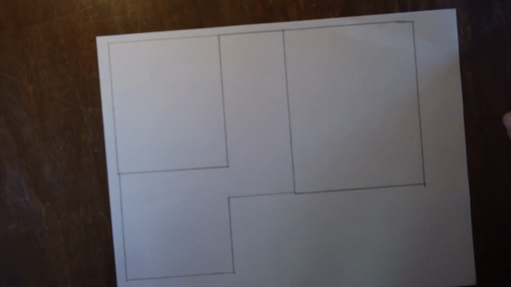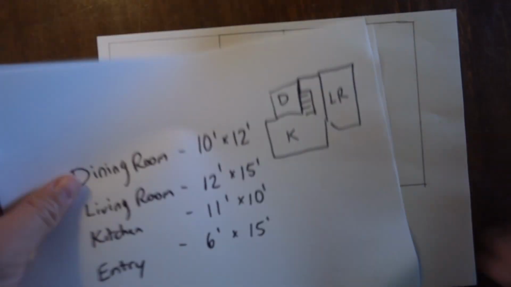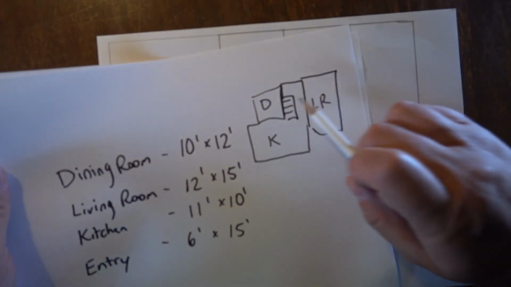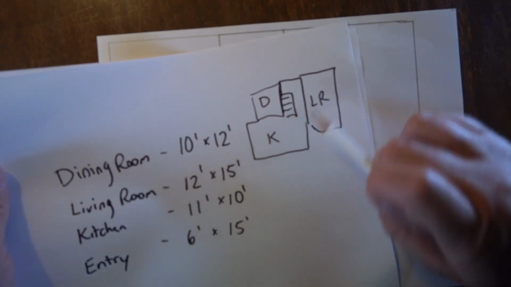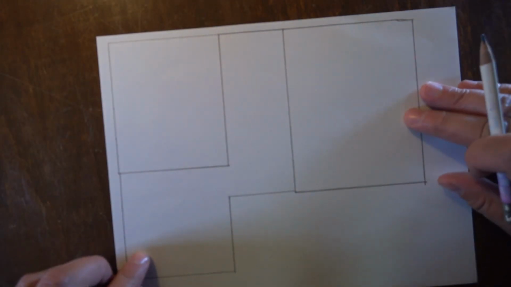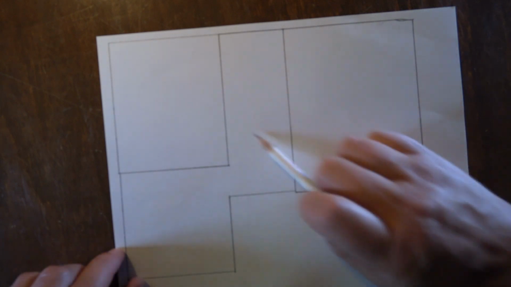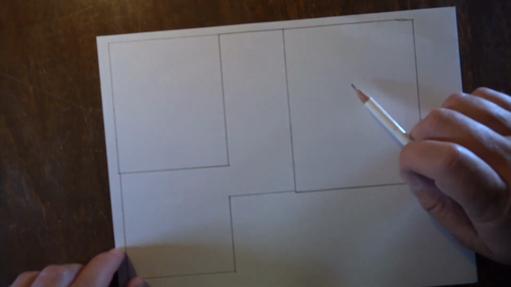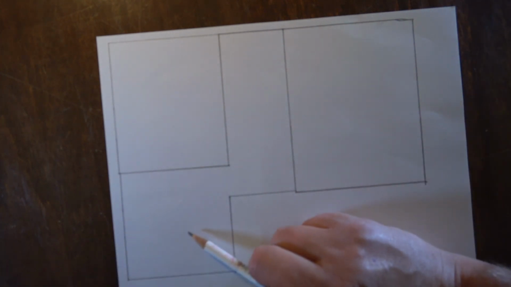Alright gang, check it out. I've got now a really basic layout here of my house. Just going back to my original plan, dining room, stair room, entry, living room, kitchen. I now have it laid out here. Dining room, this is that entry room, that hallway, this is the living room, and down here is my kitchen.